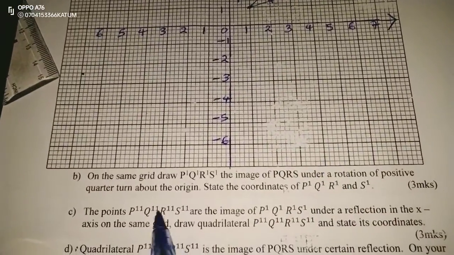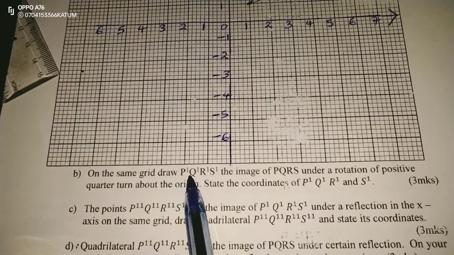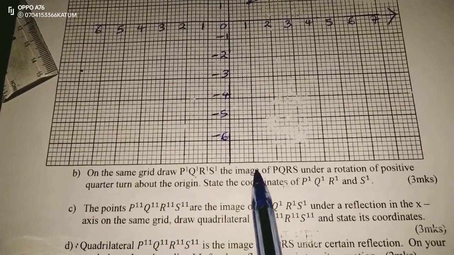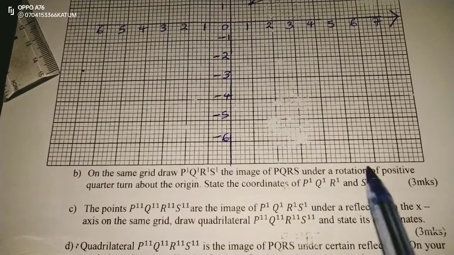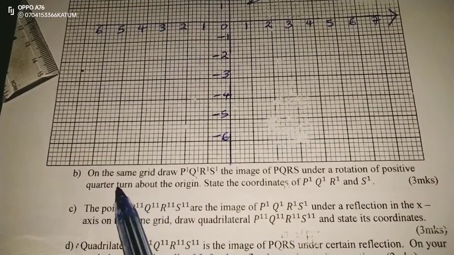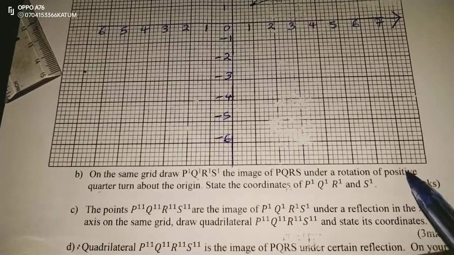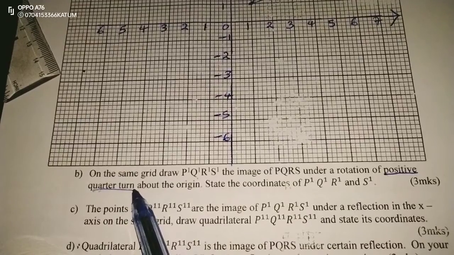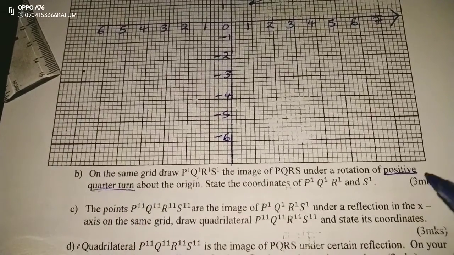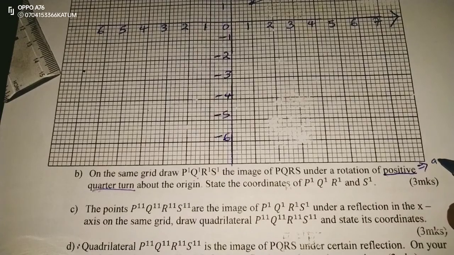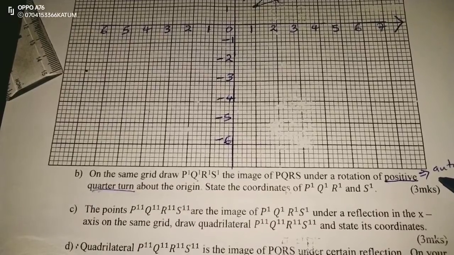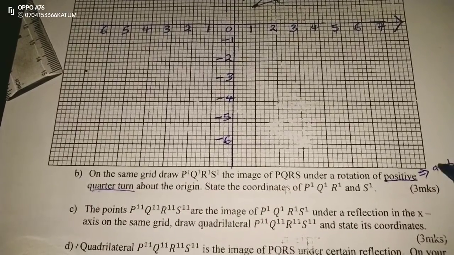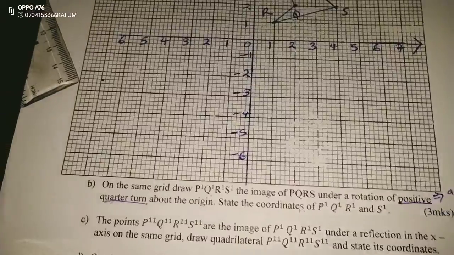In the next part, on the same grid, draw PQRS prime, the image of PQRS under a rotation of positive quarter turn about the origin. When we talk about positive quarter turn, it means a turn of 90 degrees, and the word positive means anti-clockwise. So when you see the word positive, it means anti-clockwise turn. Therefore, the rotation is anti-clockwise, and it's about the origin.